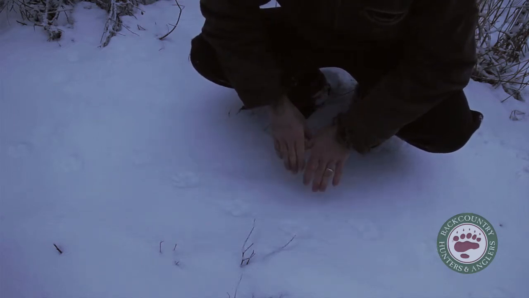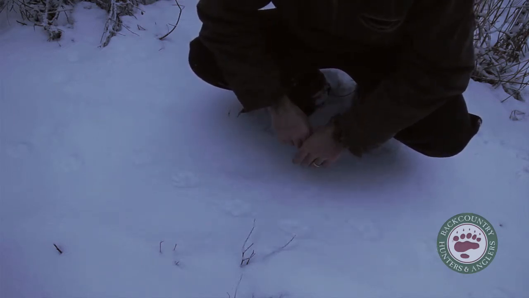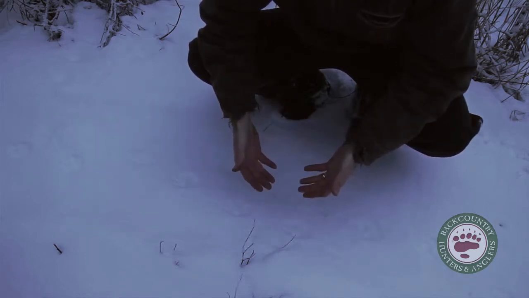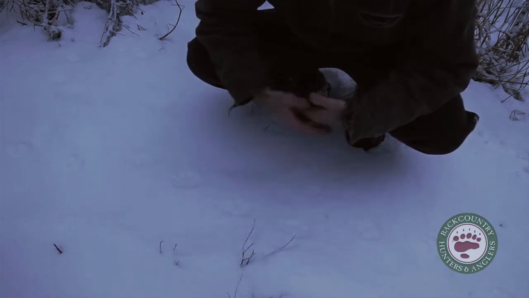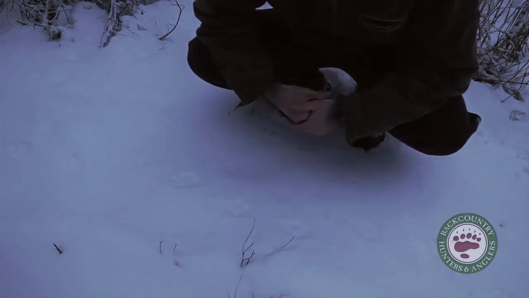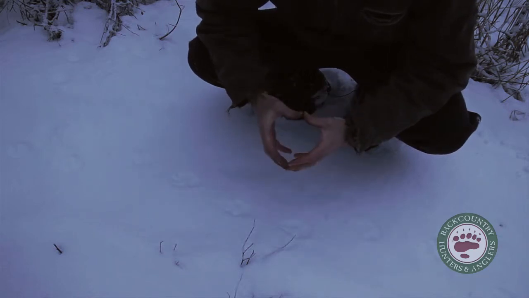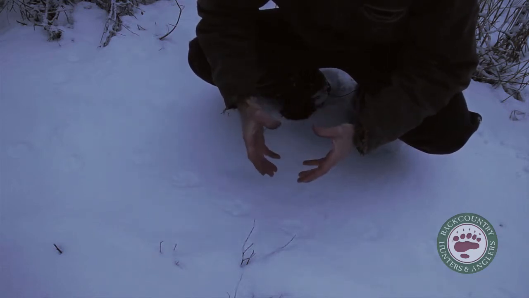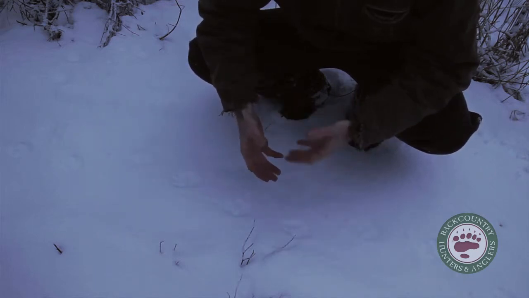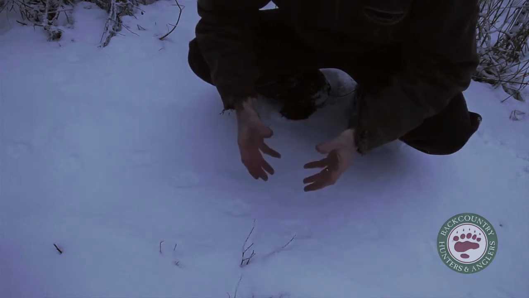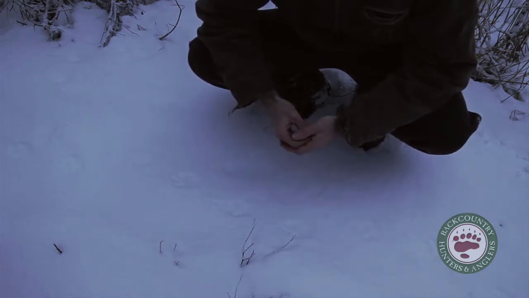Now, the way that I can tell the difference between front and back feet here is on animals that have a larger front end, like deer, elk, coyotes, cats, things like that, their front feet will tend to be a little bit bigger in order to support that mass up towards the front end. Now you get animals like bears, rabbits, raccoons, mice, things like that that have larger rear ends. Their rear feet are going to be bigger to support that larger mass towards the rear end.